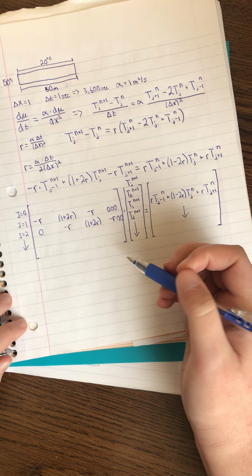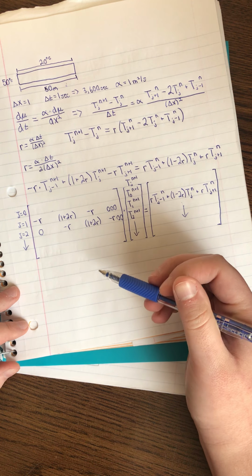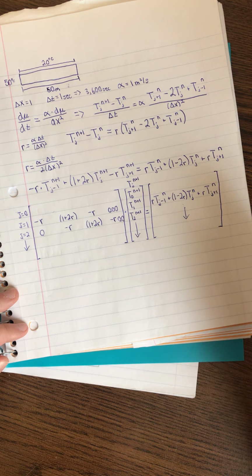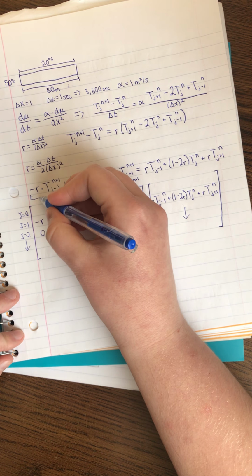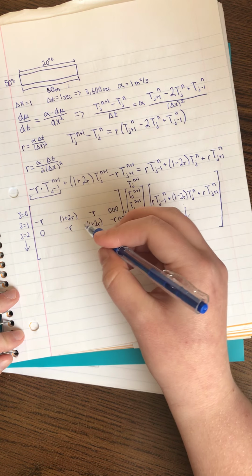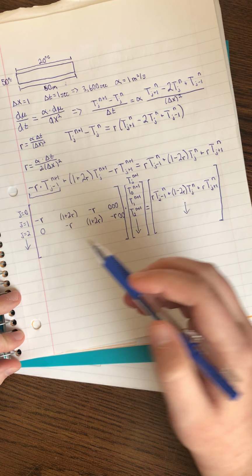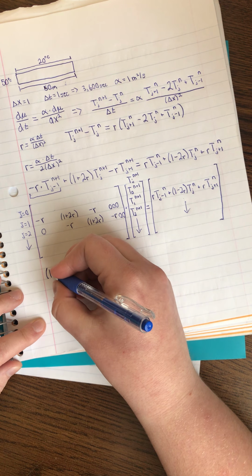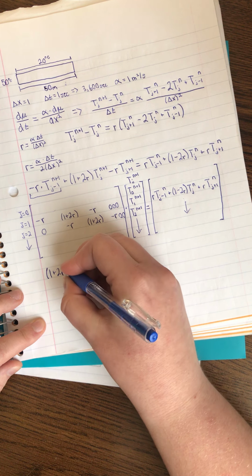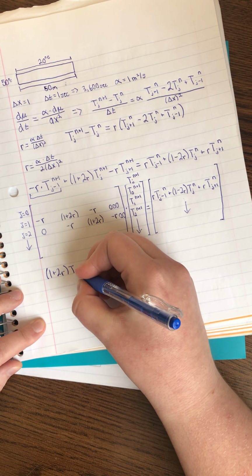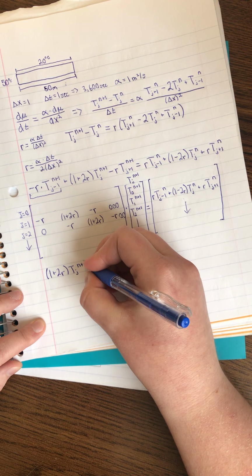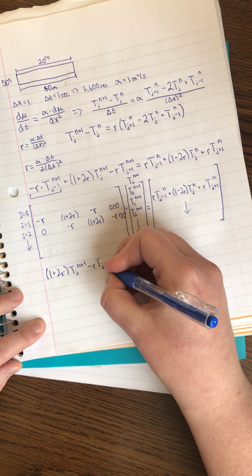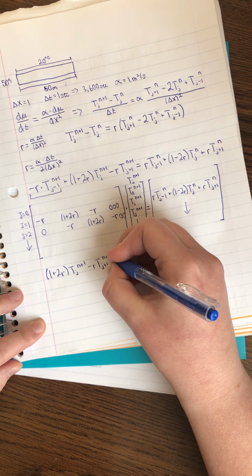Then we want to help determine our left boundary. Because everything right here is known, we're just going to go ahead and multiply that to the other side. So for our left boundary, we're going to have 1 plus 2r t to the initial position, n plus 1, minus r t to the next position, n plus 1.